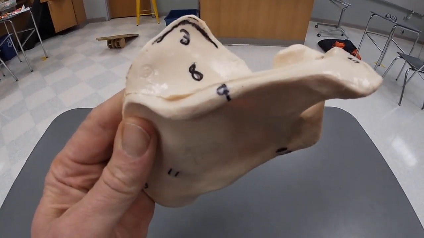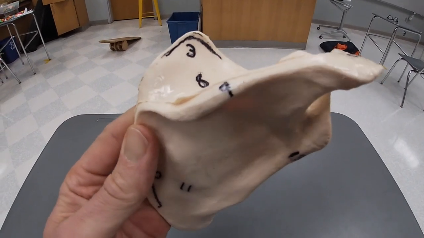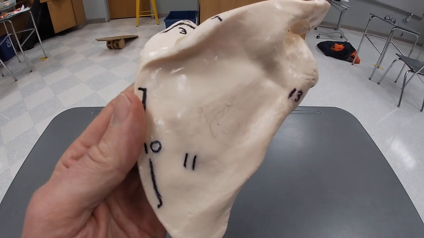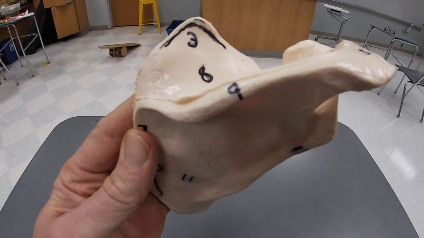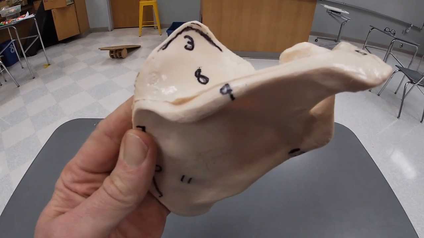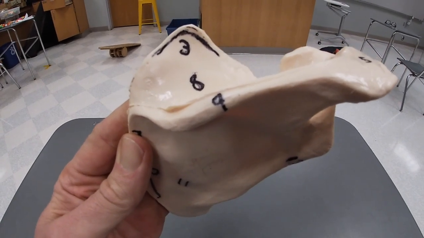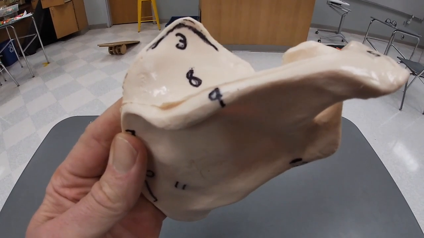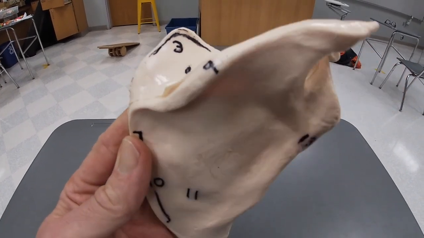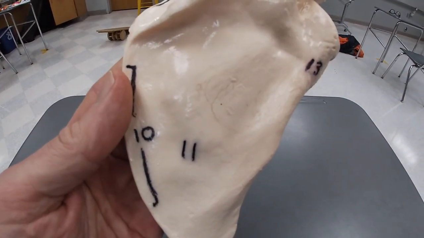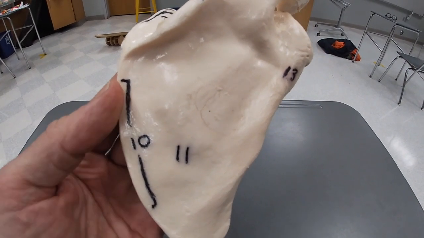Number 9 is the spine of the scapula. And then we have a fossa above and below the spine of the scapula. Above the spine of the scapula is the supraspinous fossa. It's a basin-like depression above the spine of the scapula, supraspinous fossa, number 8. Number 11 is a fossa below the spine, so it's the infraspinous fossa.